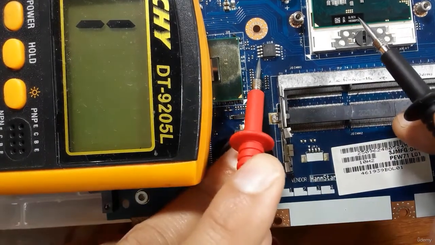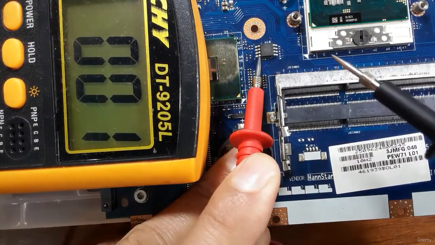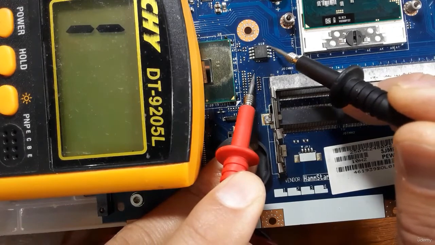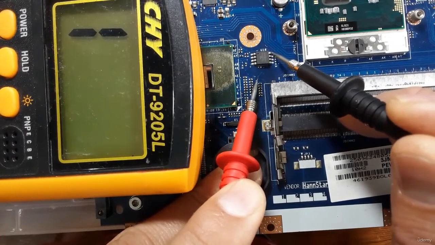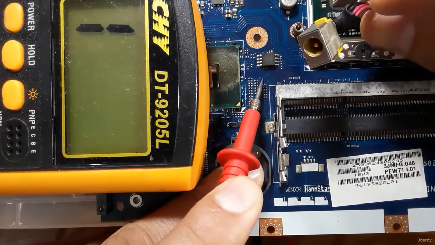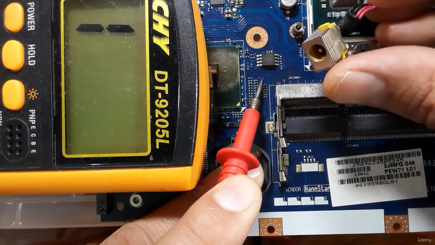Let's check the pin number 4. Always the pin number 4 should be connected to the ground, as you can see. And here we have the pin number 8, where we should check whether we have 3 volt or not when you plug the power jack here, or when you plug the adapter in the power jack.